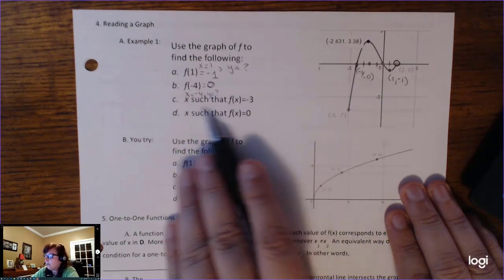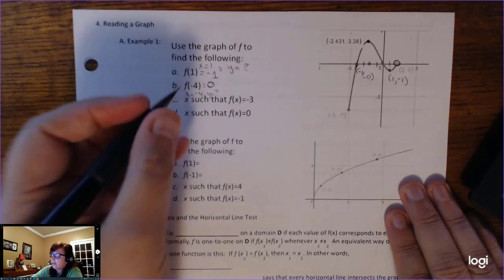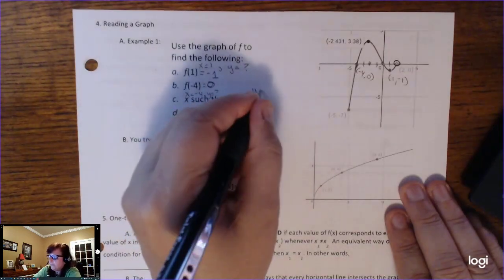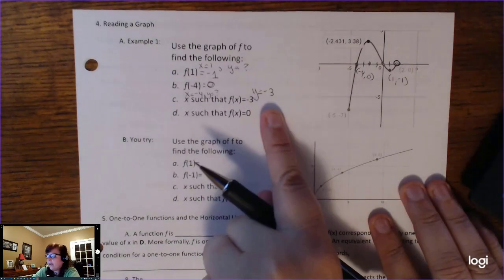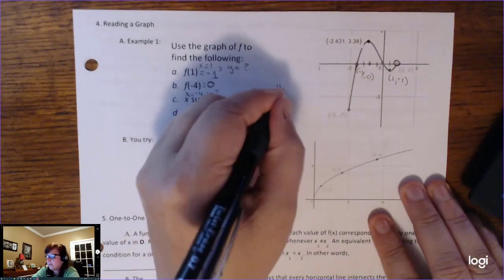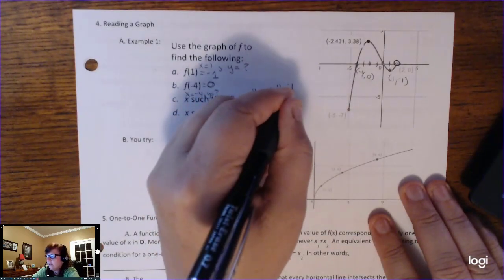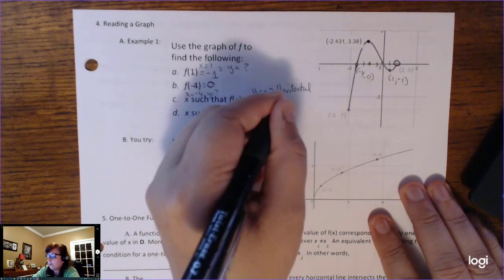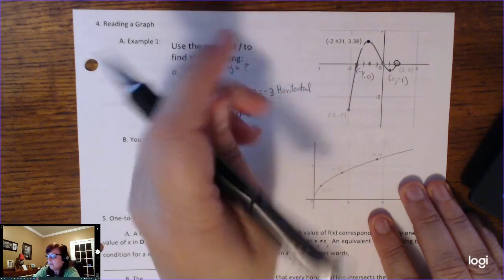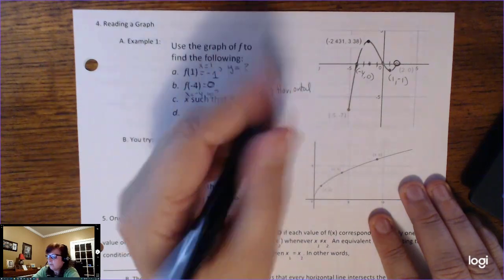So the coolest way to do this is if I give you the output, f of x equals -3. Another way of thinking of it is y equals -3. And this you can graph. Y equals -3 is going to always look like a horizontal line through -3.